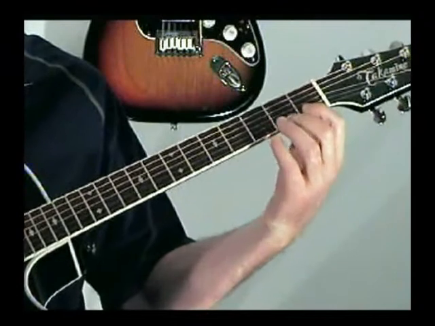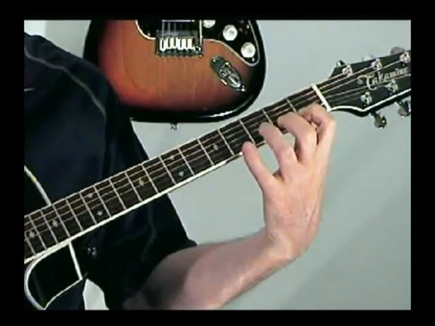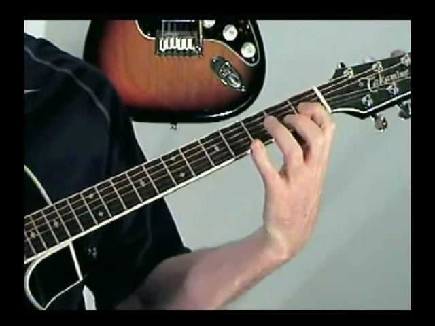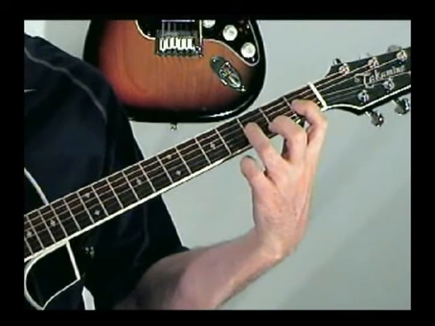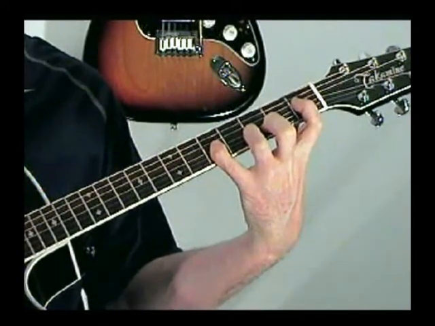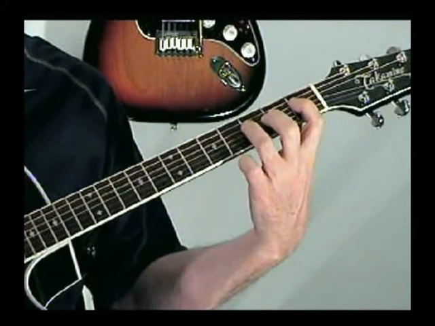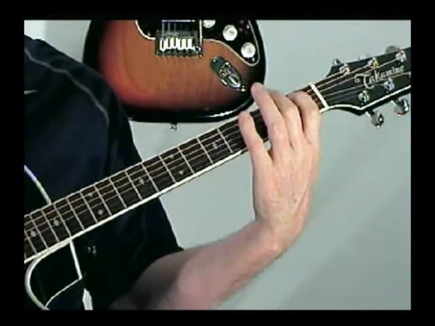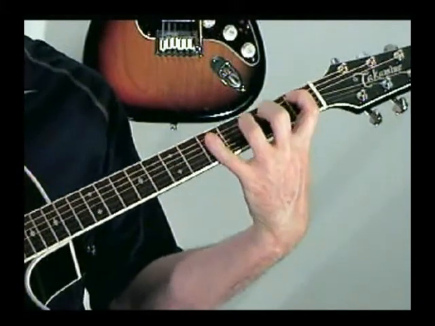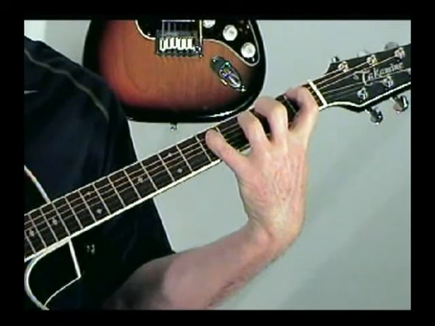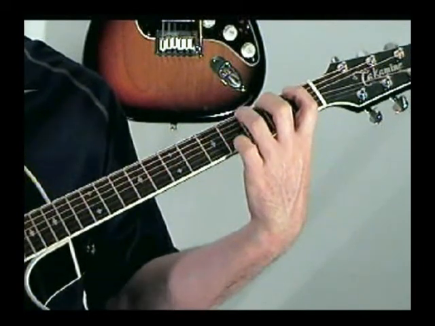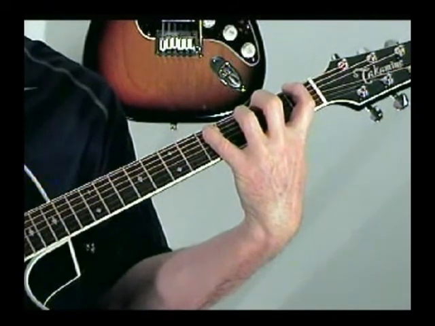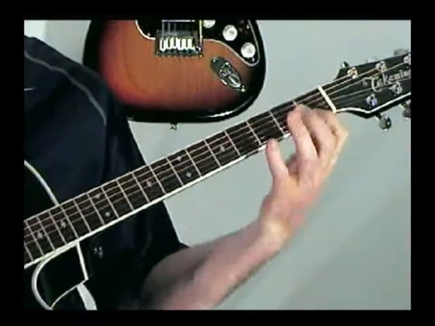Then you walk your way all the way down each string doing that. That's what you should start striving for, to get that 5th fret.